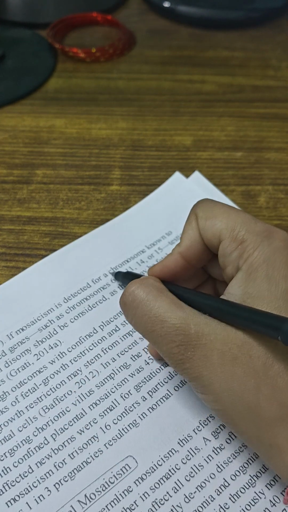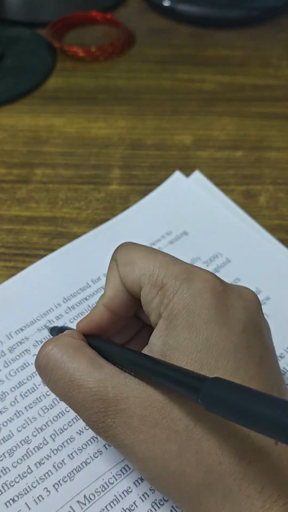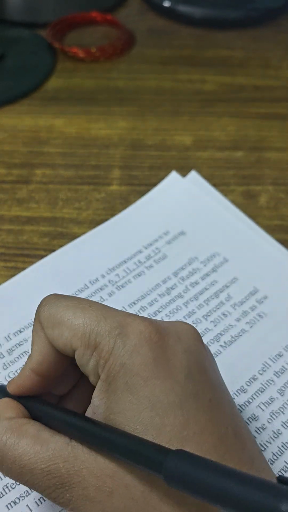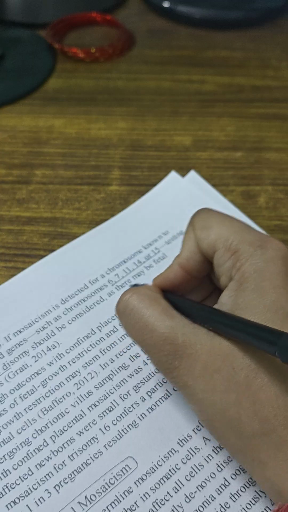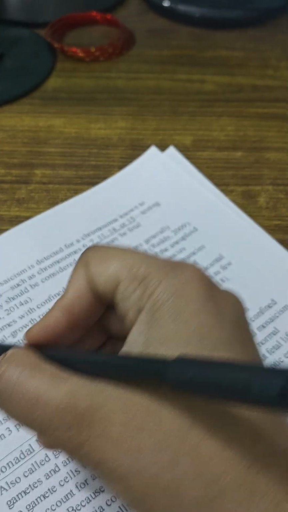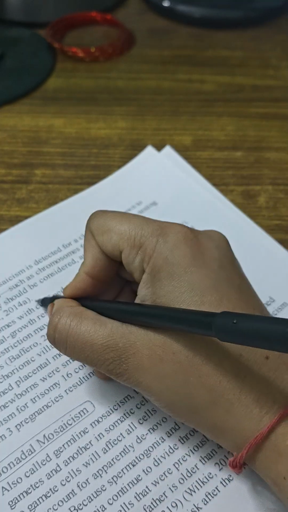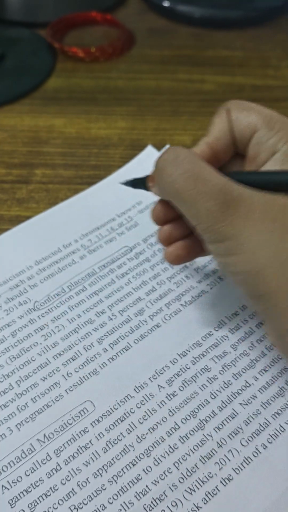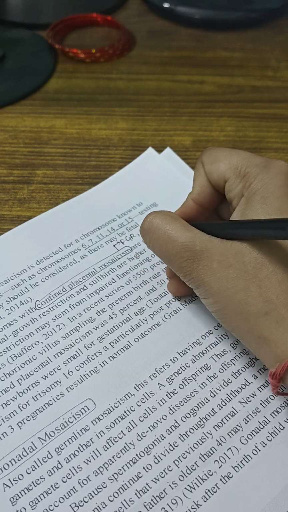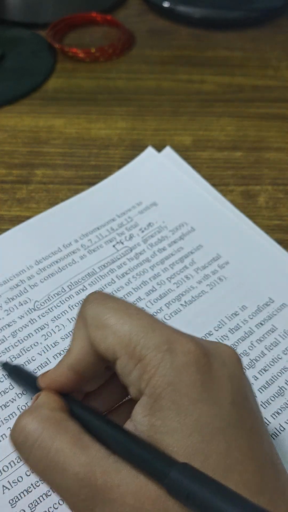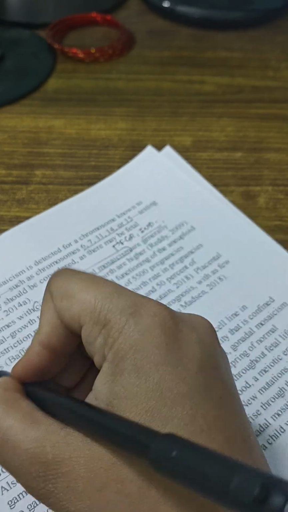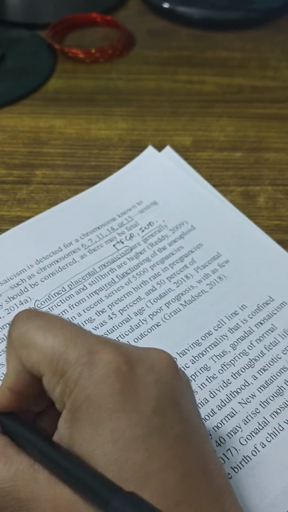If mosaicism is detected for a chromosome known to contain imprinted genes such as 6, 7, 11, 14 and 15, testing for uniparental disomy should be considered, as there may be fetal consequences. Although outcomes with confined placental mosaicism are generally good, there is risk. So there is one risk associated with CPM, or confined placental mosaicism, that is of FGR and IUD. Risk is still higher. Fetal growth restriction may stem from impaired functioning of the aneuploid placental cells. So here the placenta is affected, so there is impaired functioning of the aneuploid placental cells.